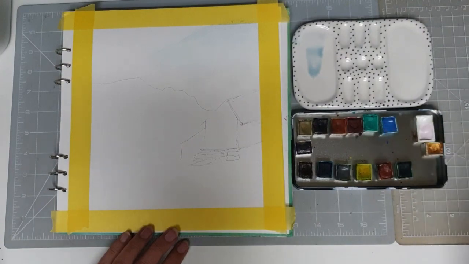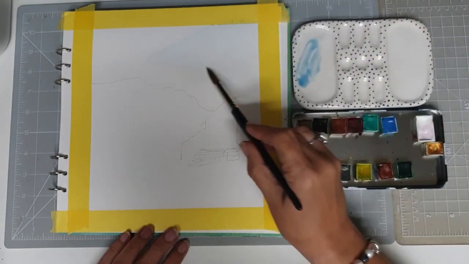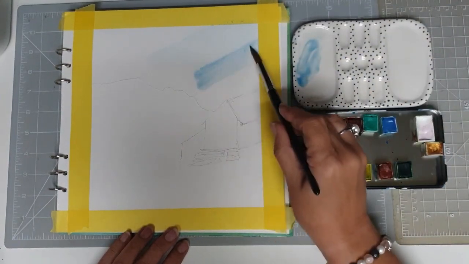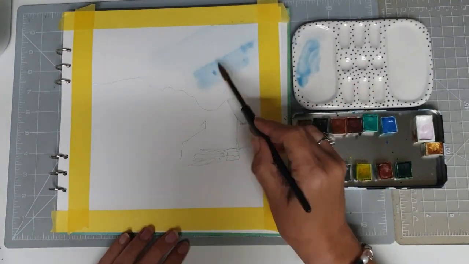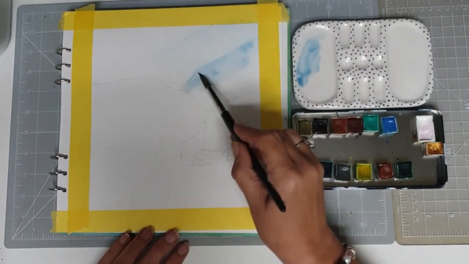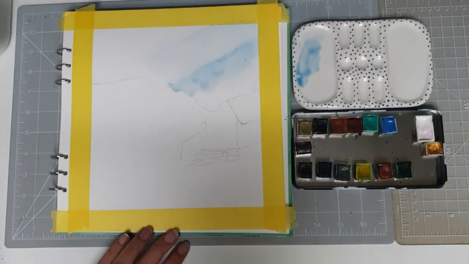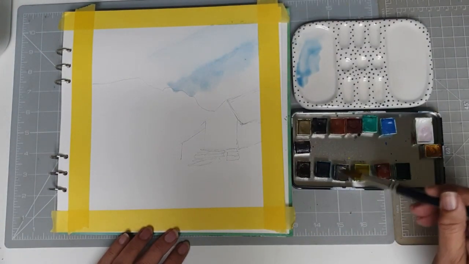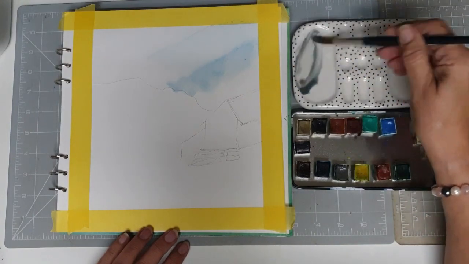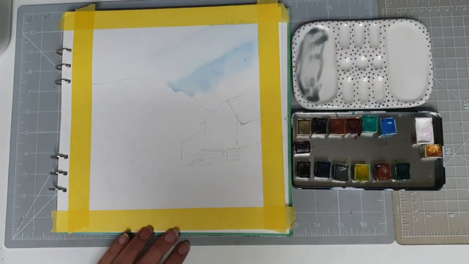But we might need a bit more blue there, because there's quite a divide going across this mountain here. And then let's get a bit more of the grey.